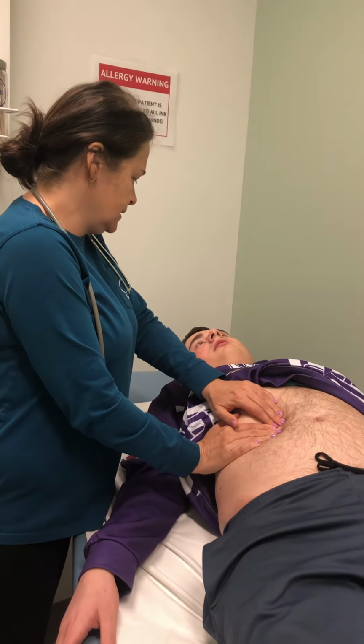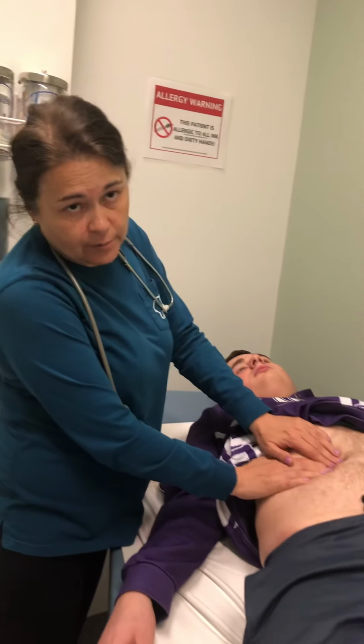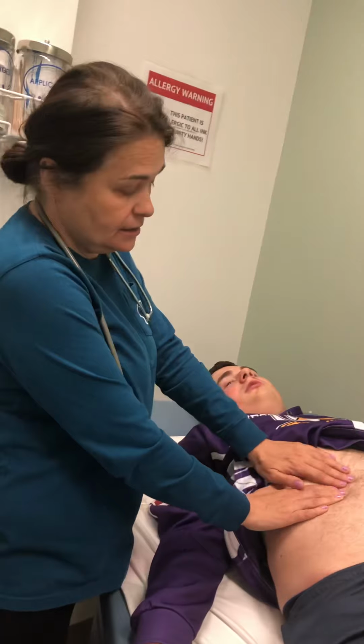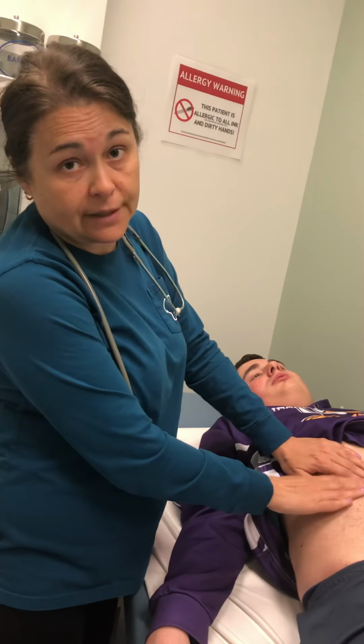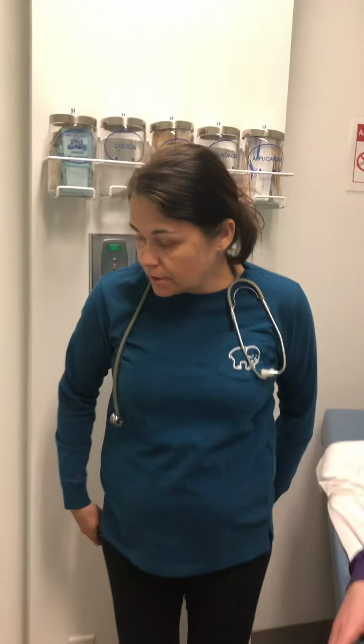Take a deep breath in, and then push it out. And if somebody has Murphy's sign, they're not going to be able to tolerate this level of deep palpation to their gallbladder area. So that concludes all of the abdominal testing that I require for you to know on test outs. Thank you very much.